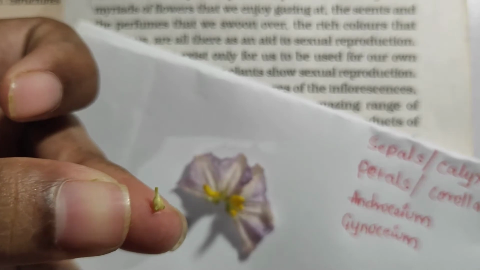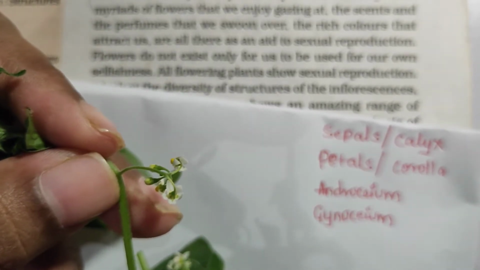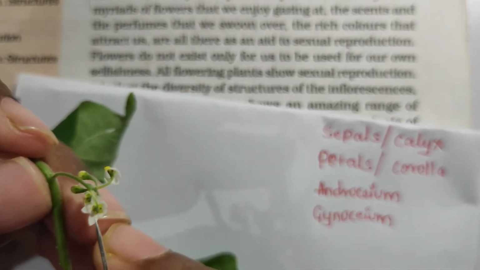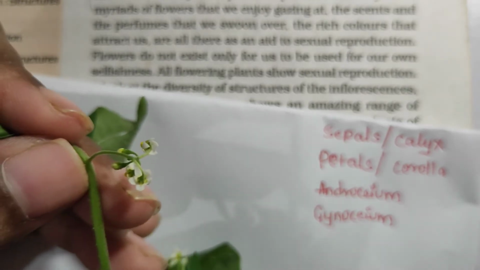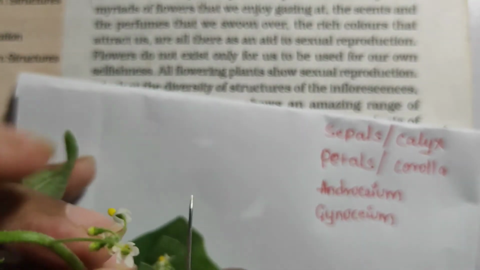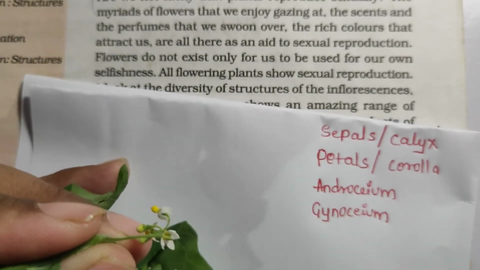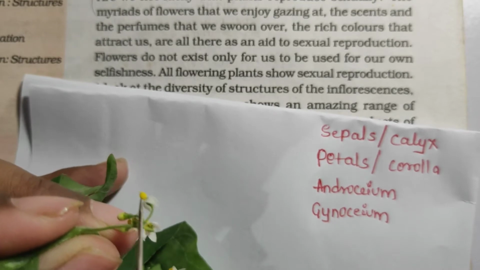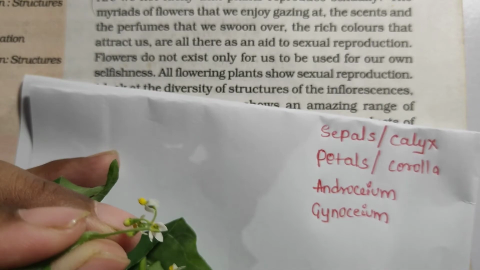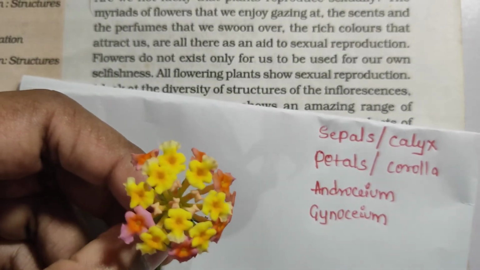And here I have also brought you a very tiny flower where you can see the green colored calyx and white colored corolla. When you turn the flower over, you are going to see the yellowish colored androecium. And when you dissect this tiny flower's androecium, you are going to get a very little tiny gynoecium too. So friends, you can try all these things at home.